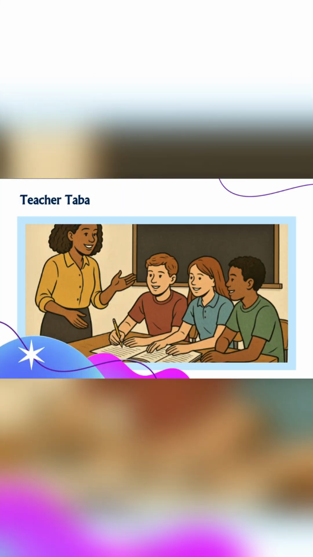Now let's see Teacher Taba's classroom. Notice how students are actively participating and exploring real-world problems. Taba's approach is bottom-up and student-centered.